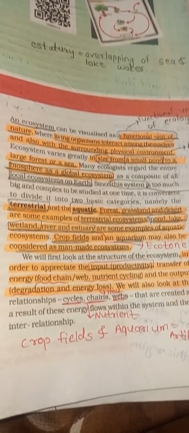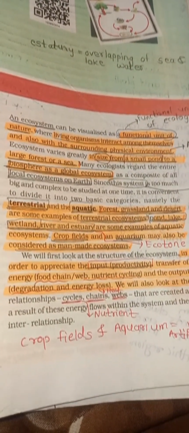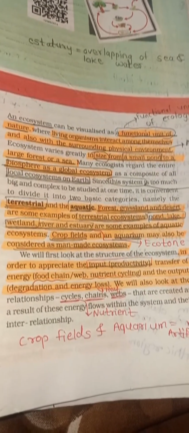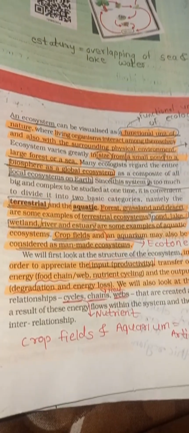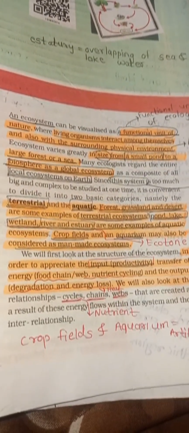Forest, grassland, and desert are some examples of terrestrial ecosystems. Pond, lake, wetland, river, and estuary are some examples of aquatic ecosystems. A crop field and an aquarium may also be considered as man-made ecosystems.